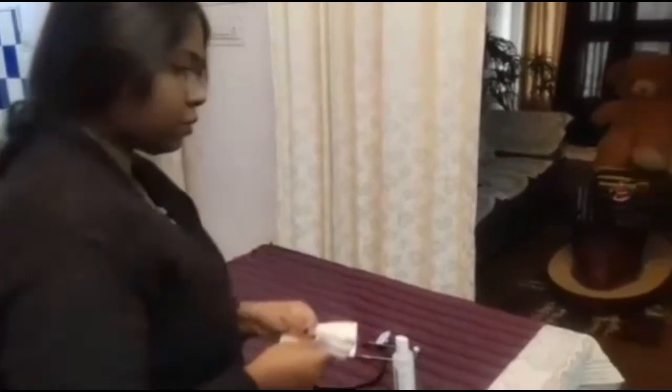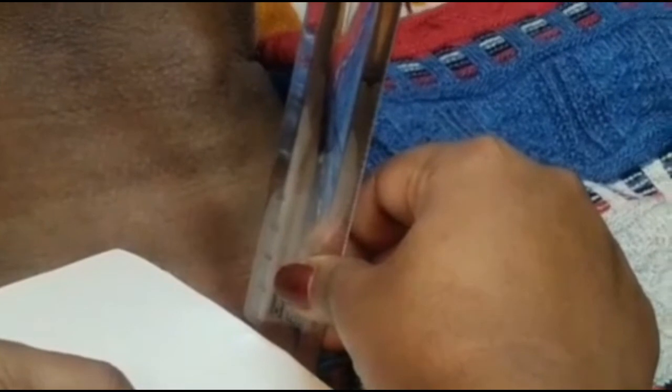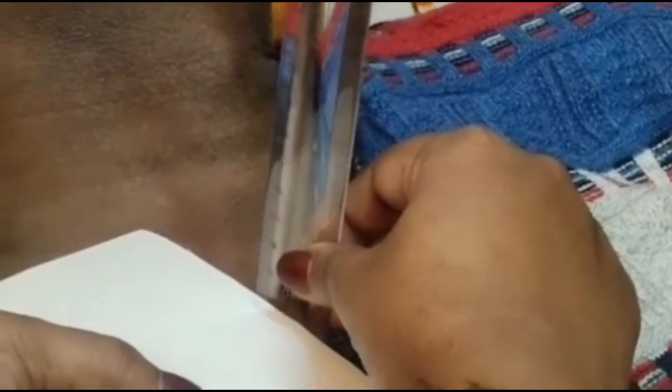To start my JVP examination, I take a 3 by 5 card for the horizontal line and a ruler on the sternal angle and line it up with a vertical line. This measurement identifies the JVP. I take the measurement to the nearest centimeter in my patient. The JVP is about 2 cm above the sternal angle.